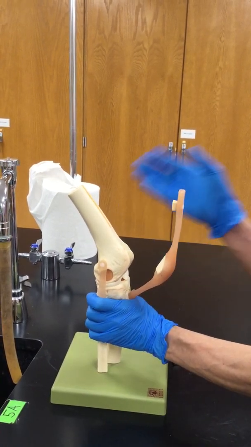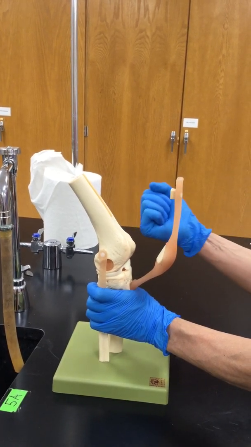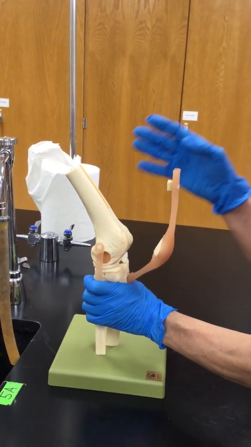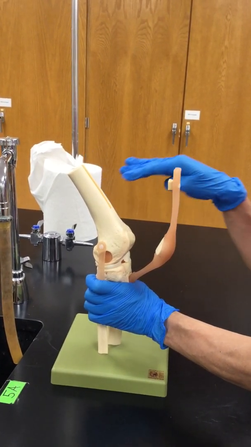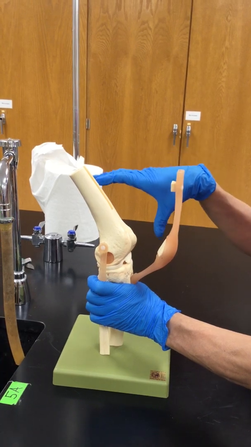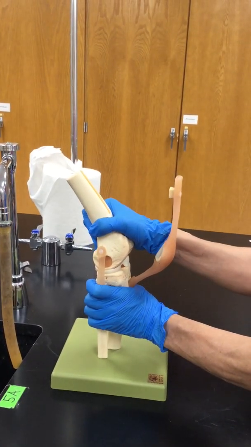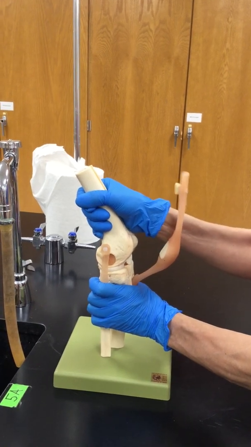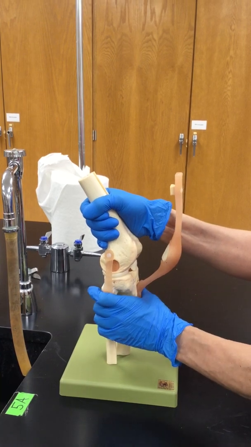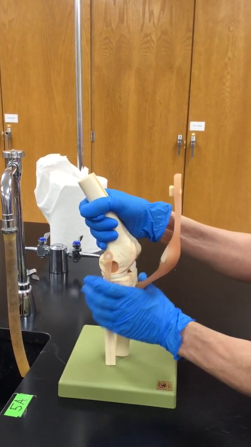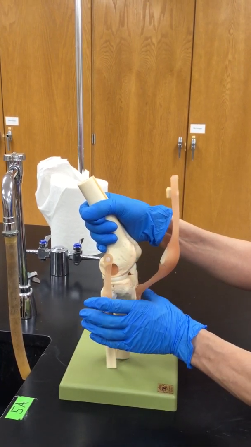To test the anterior cruciate ligament to see if it's not damaged, you have the person with their knee bent at a 45-degree angle, sitting. You hold the distal portion of the tibia like this, and the femur like this, with your left hand on the leg and your right hand on the femur if you're right-handed.